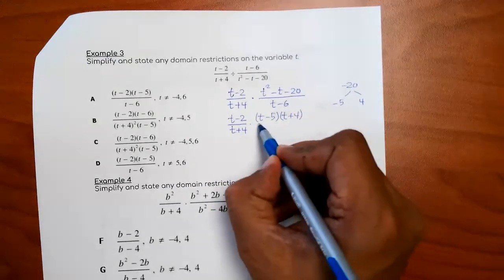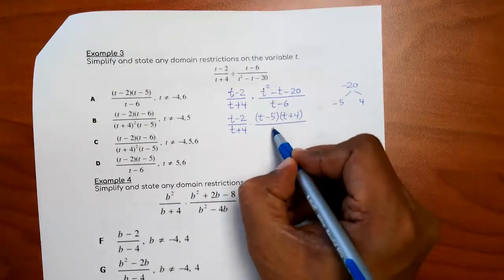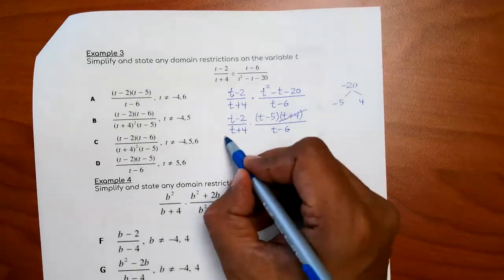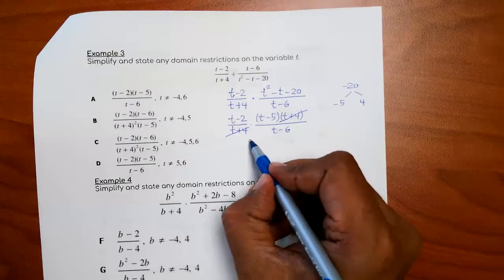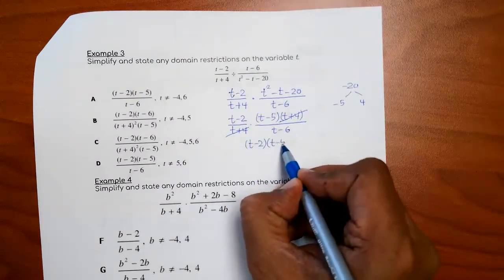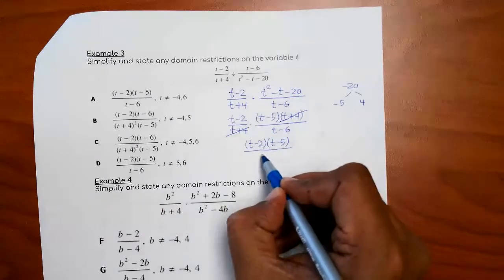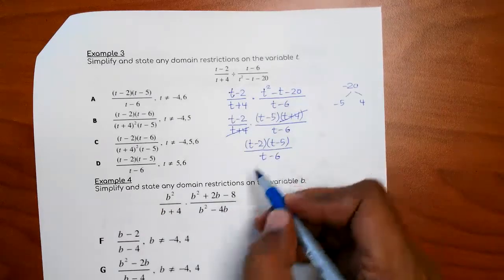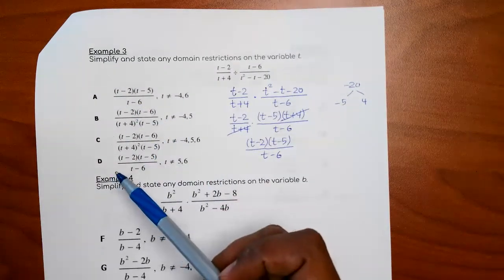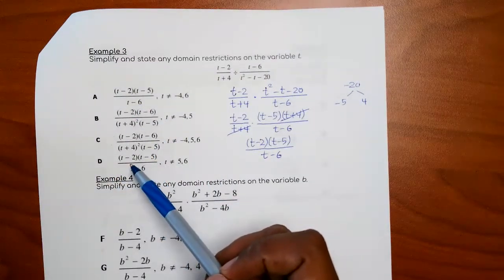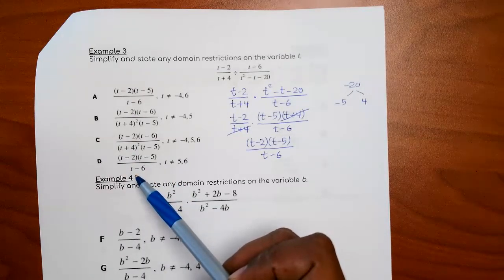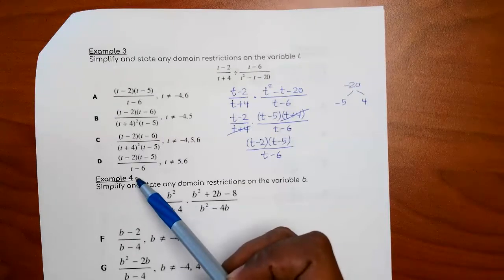Okay, and then we just simplify. So now t plus 4 and t plus 4 cancel out. So we have t minus 2, t minus 5 upon t minus 6. If you look here, I have t minus 2, t minus 5 upon t minus 6. That's the only option I have.